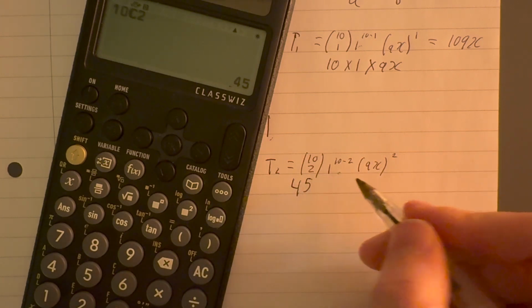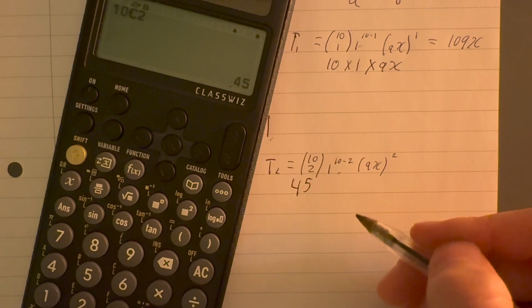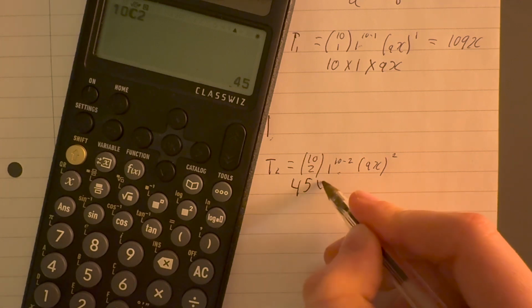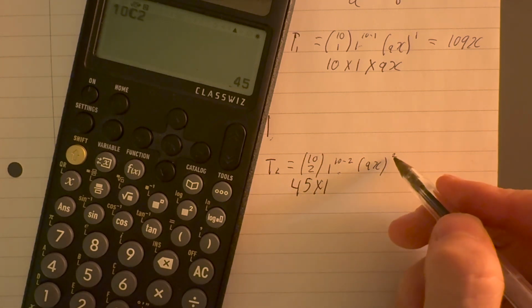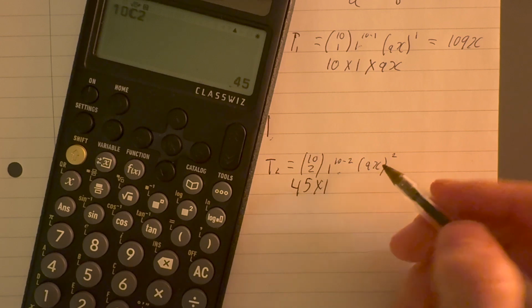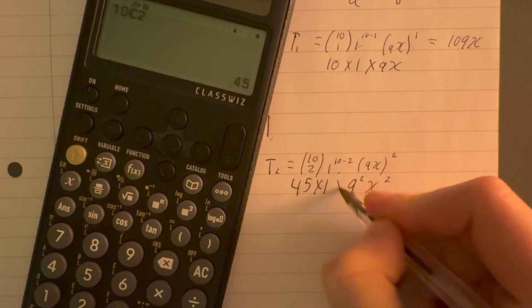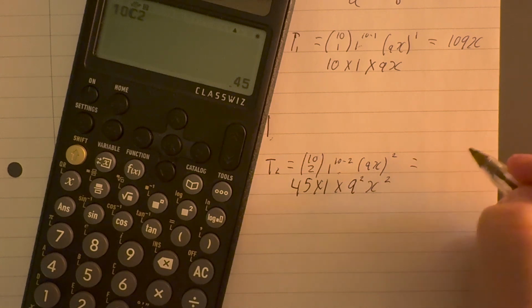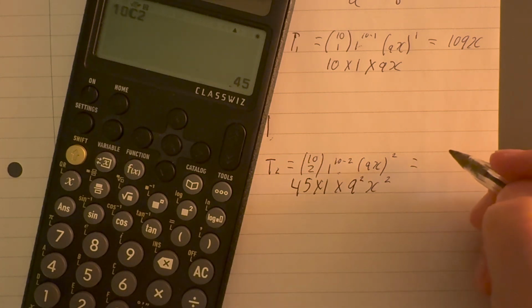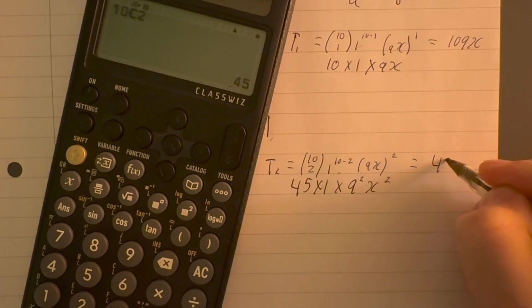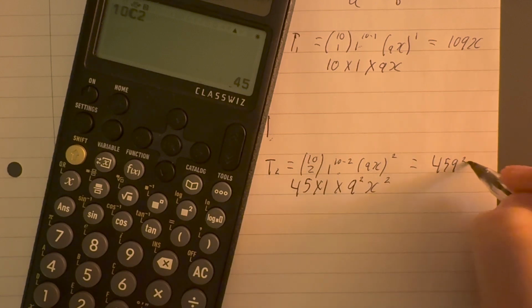This term is still 1 because 1 to the power of whatever is going to be 1. And then we've got to apply the squared term to both the q and the x, so that's going to give us q squared x squared, which comes out to be 45 times 1 q squared x squared, which is 45 q squared x squared.